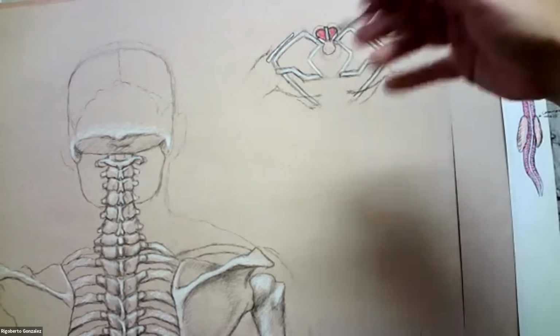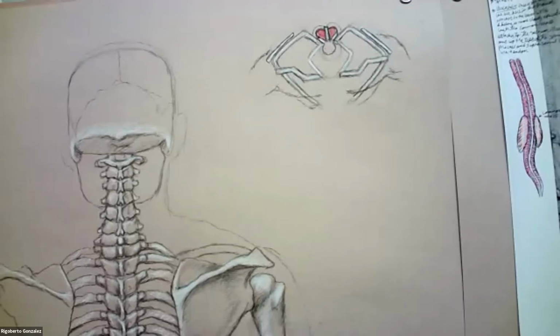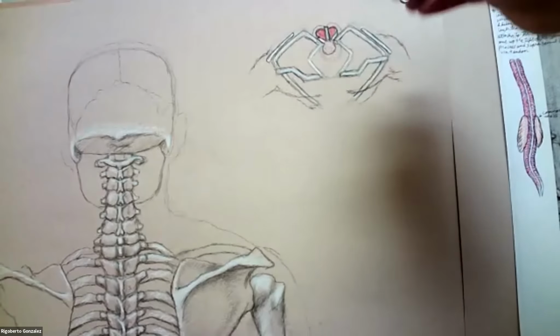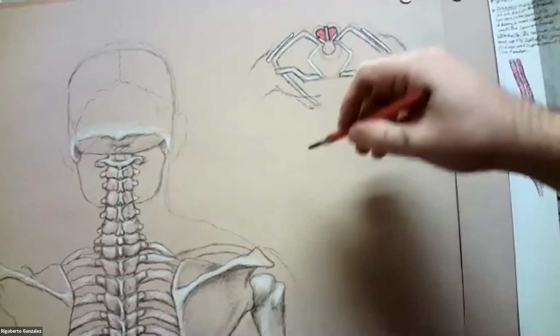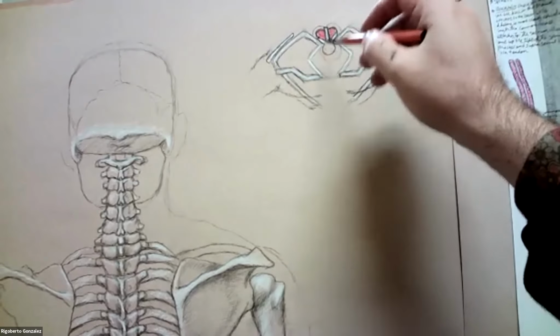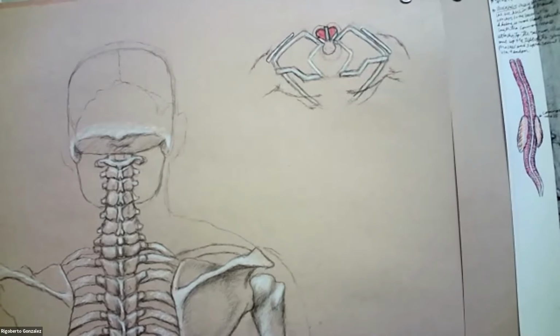So just keep that in mind if you want to relate it to other anatomy that we're more associated with indirectly. So those are the first muscles that I want to put in there.